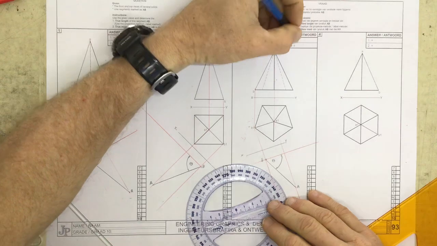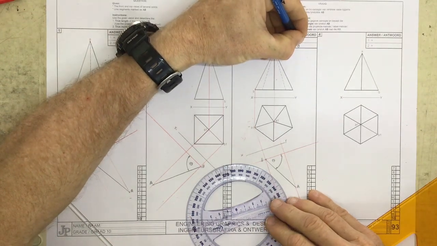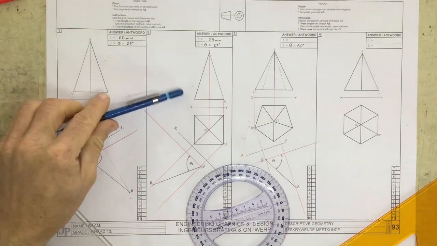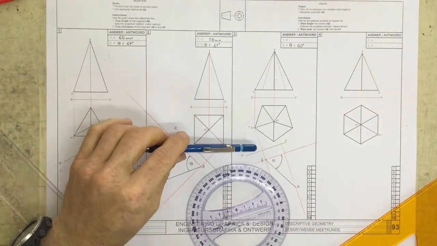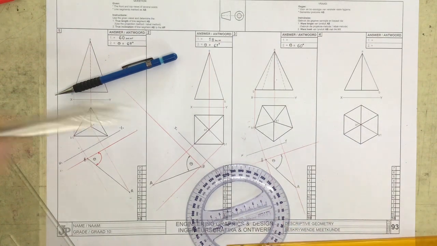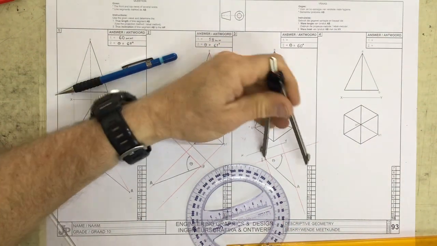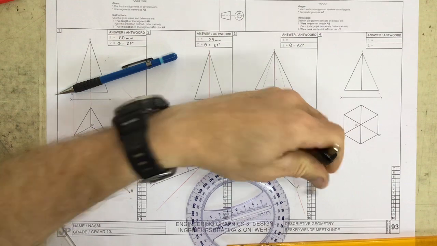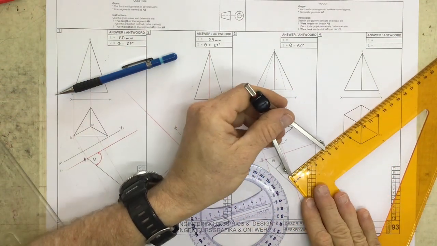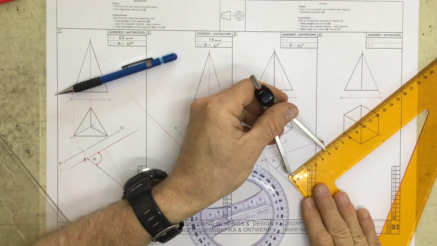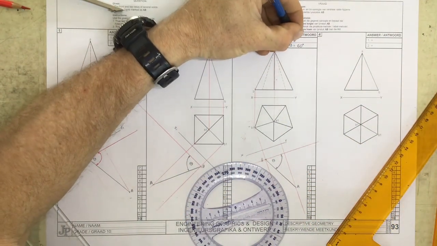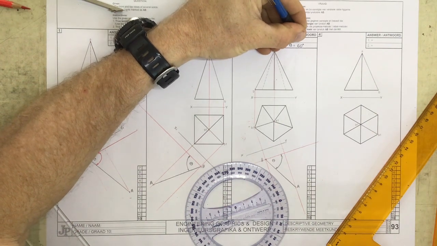I'm not sure whether that's 100% right, but about 60 degrees. There we go. And then the true length, I just need to measure that off. Take my pair of dividers, measure that off accurately using the dividers, measure that off on the ruler, and I end up with 49 millimeters. So I can write that in: 49 millimeters.